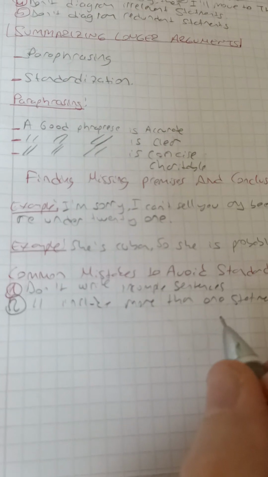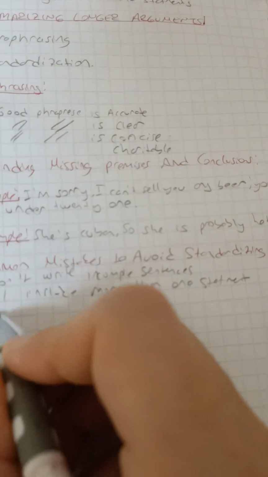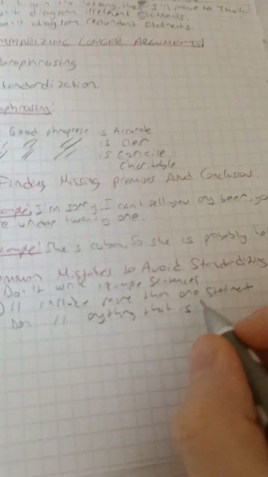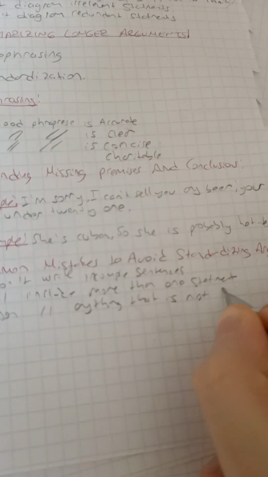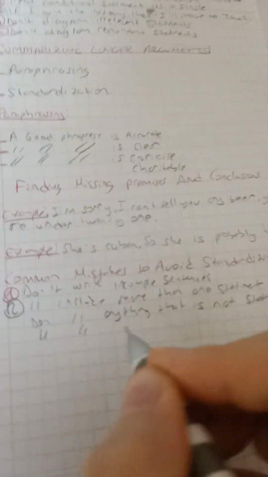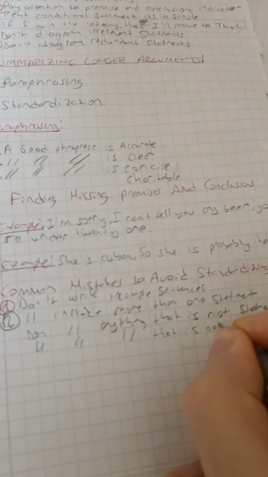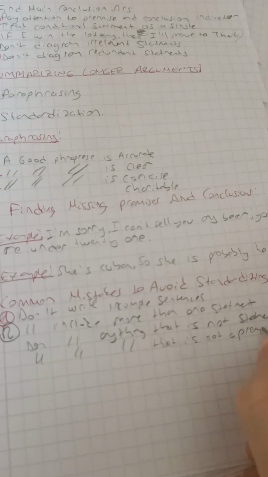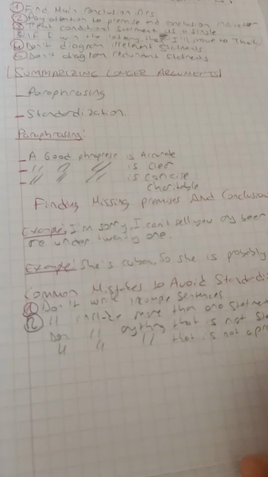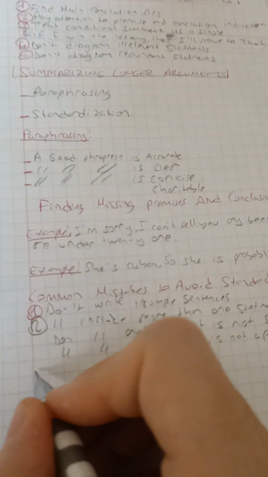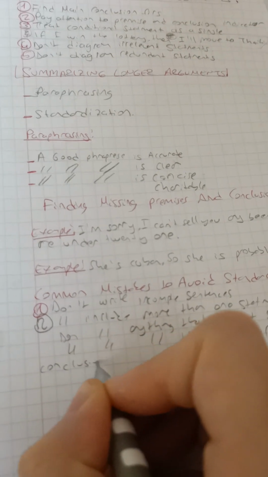And don't include anything that is not a statement. And don't include anything that is not a premise or a conclusion.